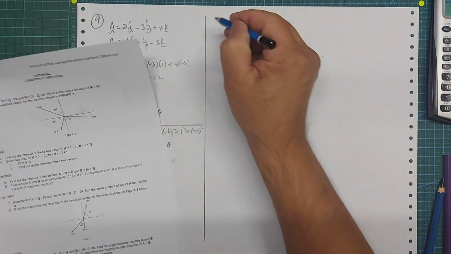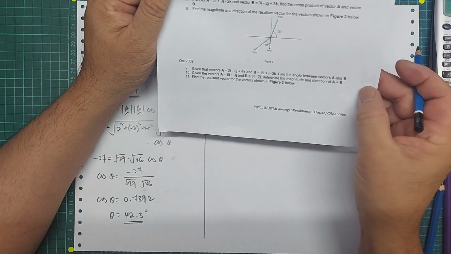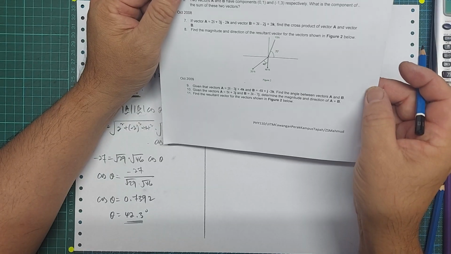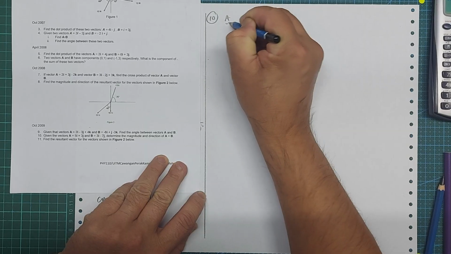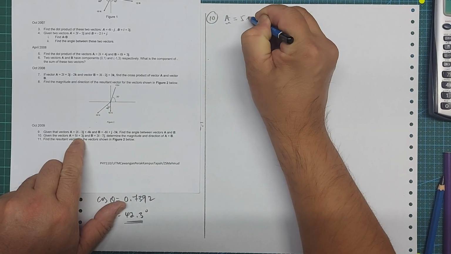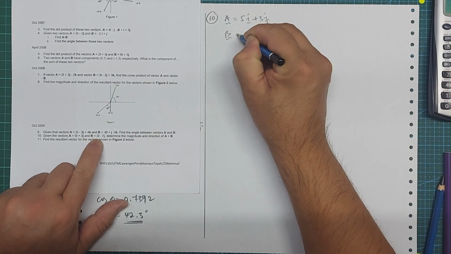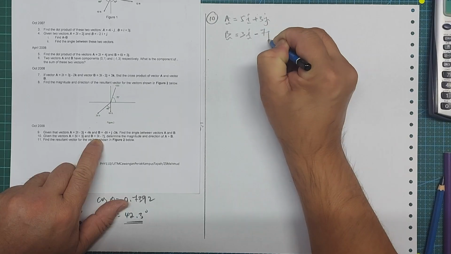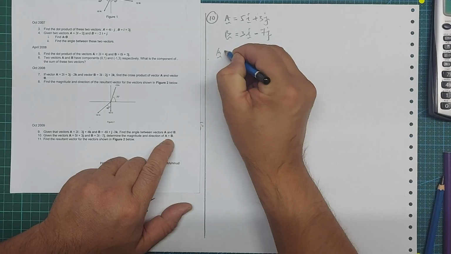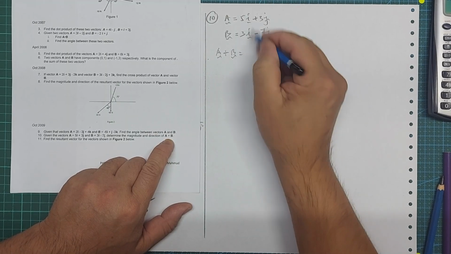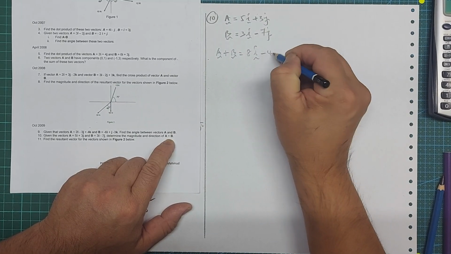Our next one is question 10. Given the vectors, determine the magnitude and direction of A plus B. We write down the vector for A first. Our vector A is given to be 5i plus 3j, and vector B is 3i minus 7j. So first we need to find A plus B. The same components sum up: this one sums up to 8, and this one becomes minus 4j.